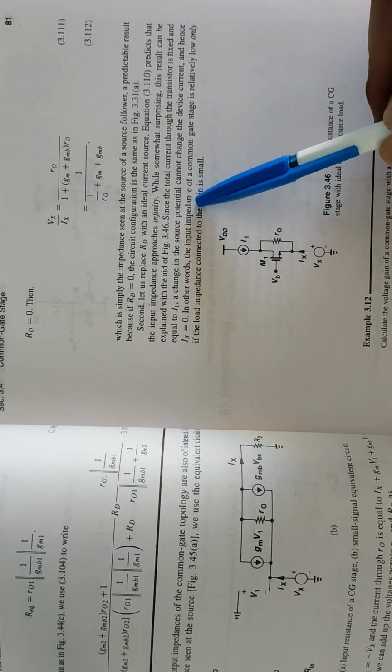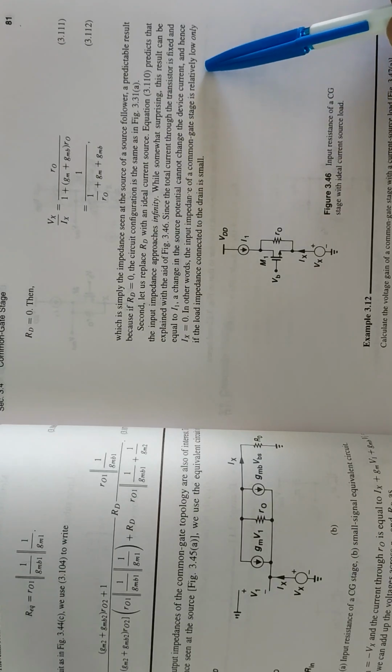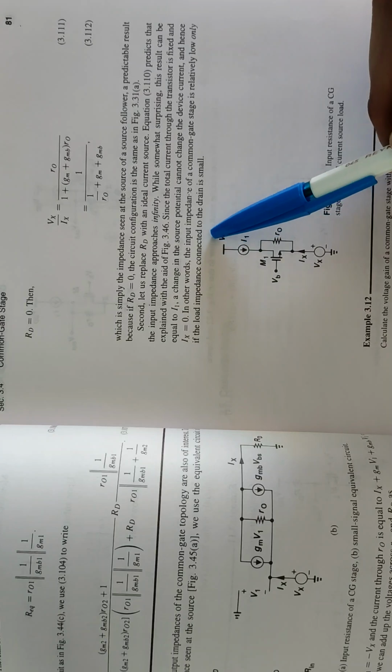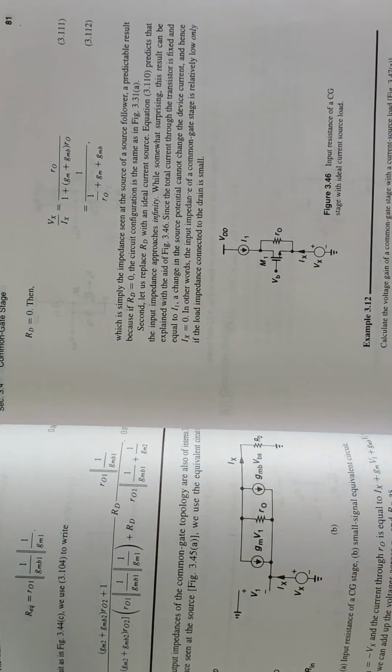In other words, the input impedance of a common gate stage is relatively low only if the load impedance connected to the drain is small. Here you can see the figure, input resistance of CG stage with ideal current source load.